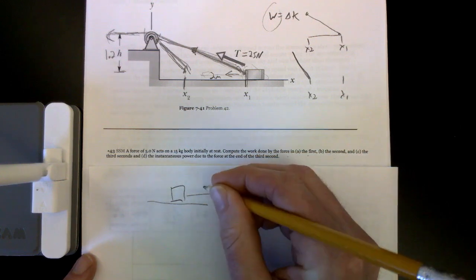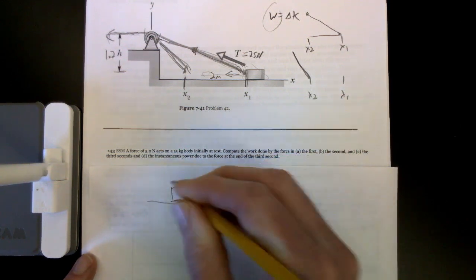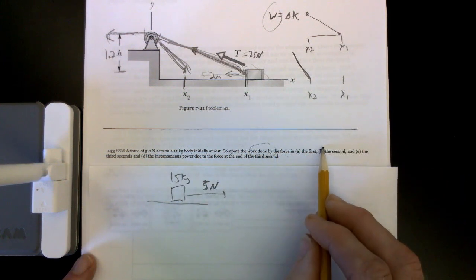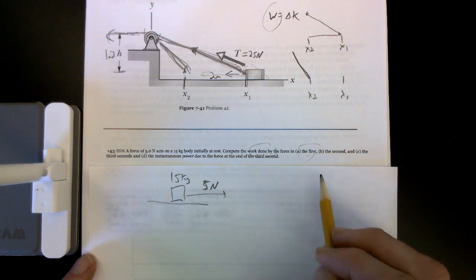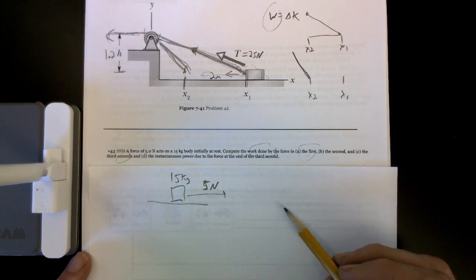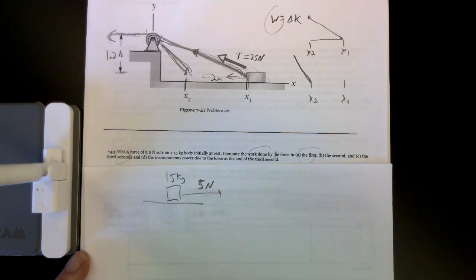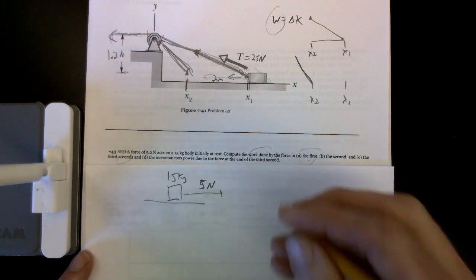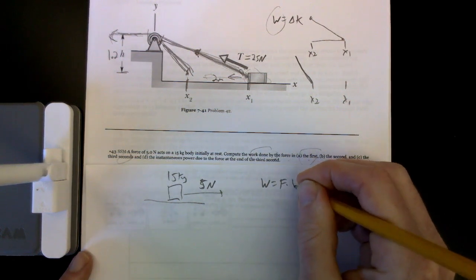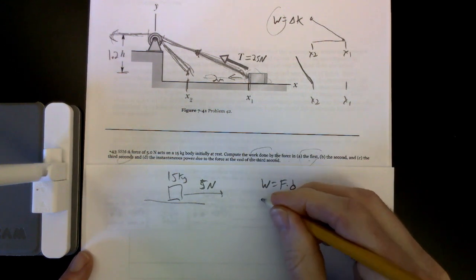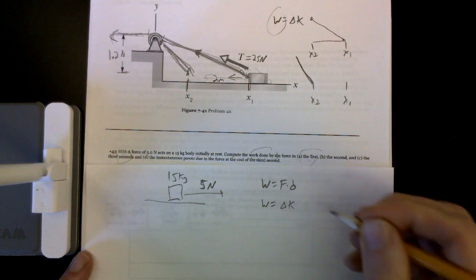doesn't really say it. It's a 5 newton force, and it's 15 kilograms, and I want to find the work done in the first second. Not the meters, but it's in the first, the second, and the third seconds. So it's kind of a time thing here. I think probably this time, since we don't have a distance, we can't really do work equals force times distance unless we figure out what that distance is, which wouldn't be too hard to do, but I think maybe it's better just to do work is the change in kinetic energy.